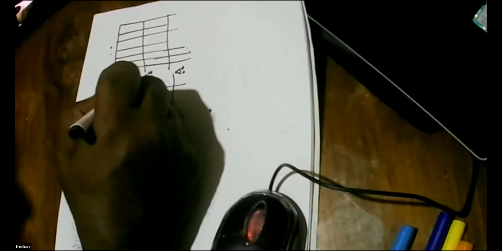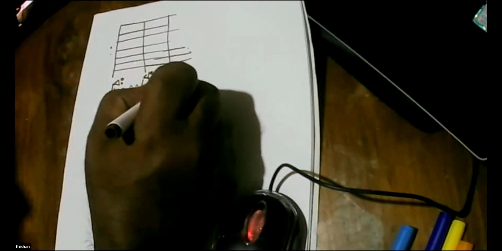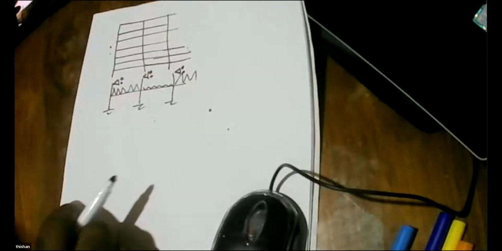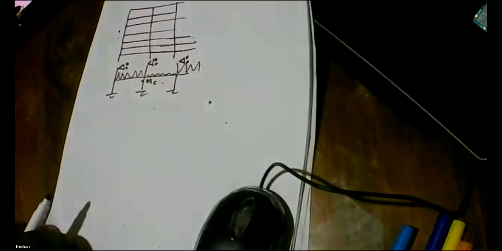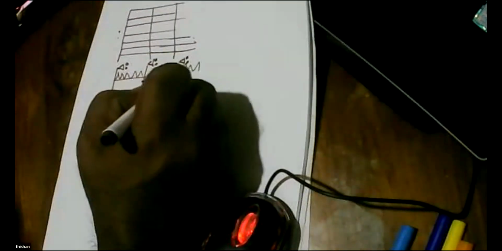Then we apply pattern loading. We do various things. What we want is to find the maximum moment on the beam, and in doing so, we can actually find how much moment is transferred to the column also. So we get many moment diagrams like that.